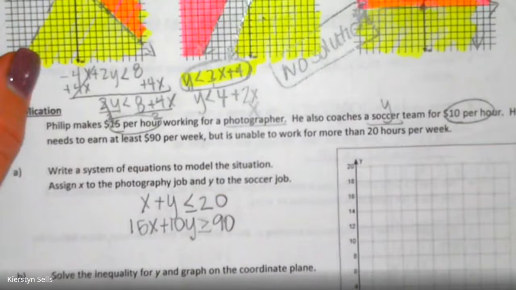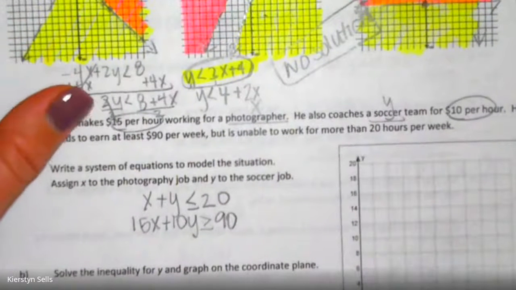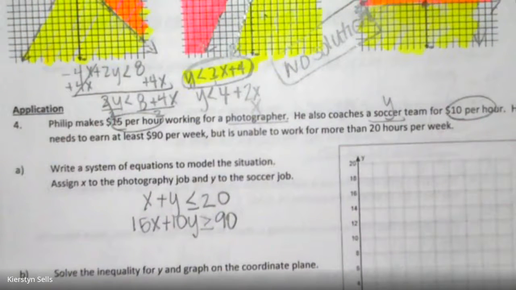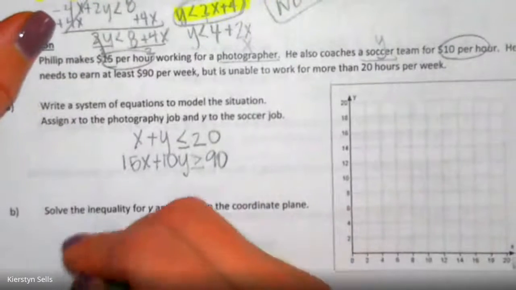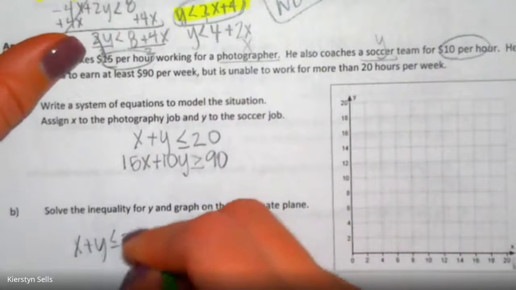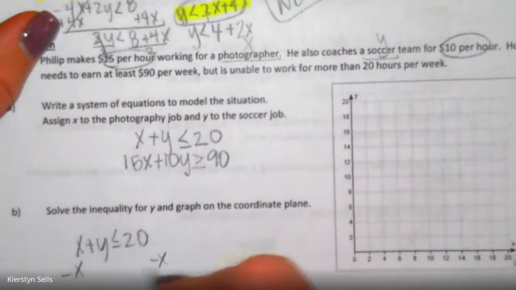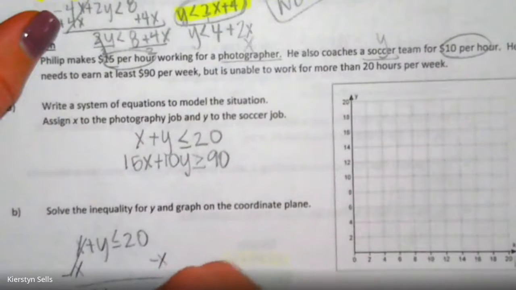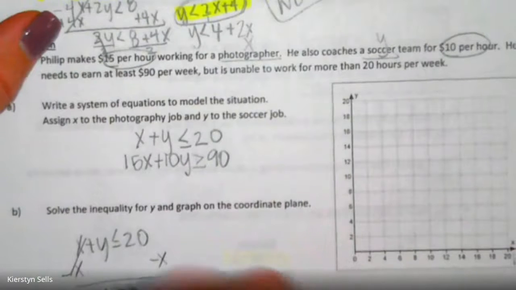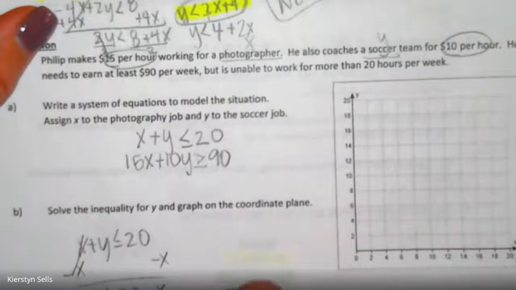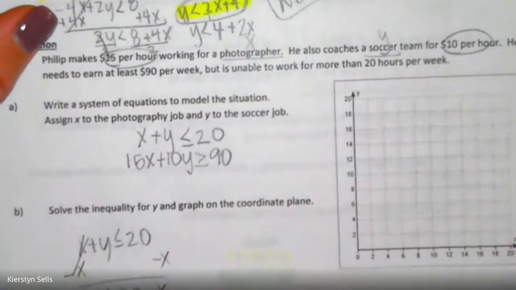Okay? So now we need to solve these for y so we can graph them. So the first one, what do I do to get y by itself out of that first inequality? Yep, minus x. So y is less than or equal to 20 minus x, or negative x plus 20.